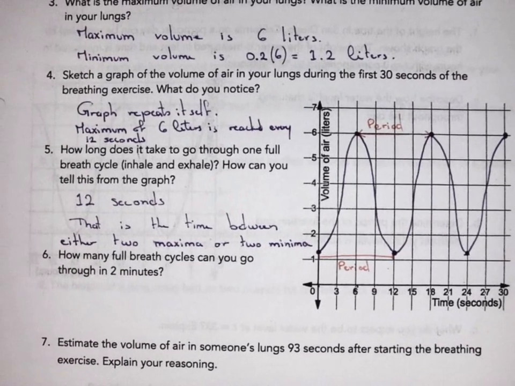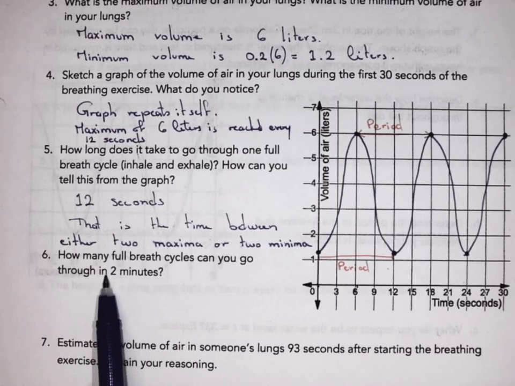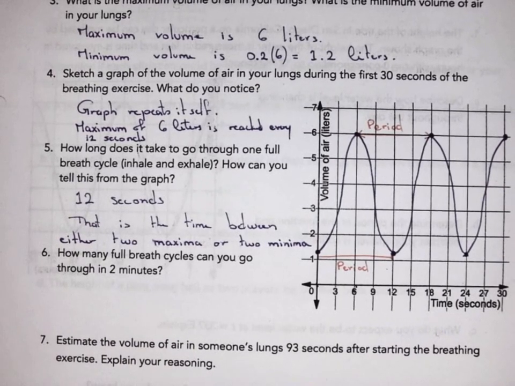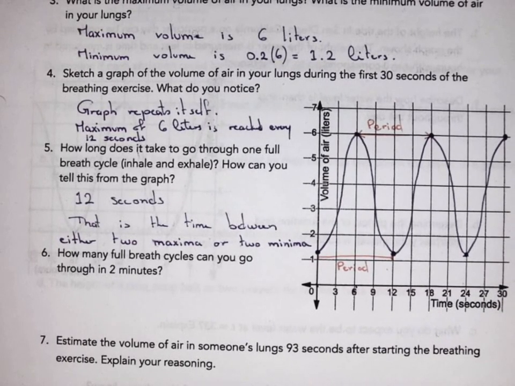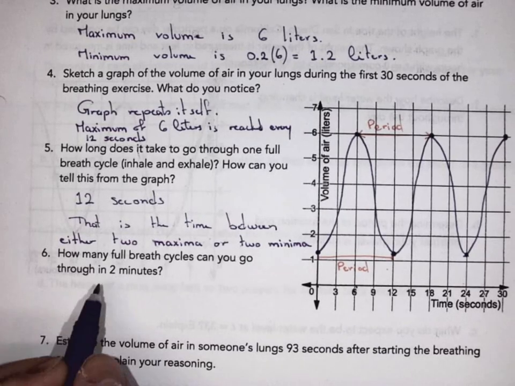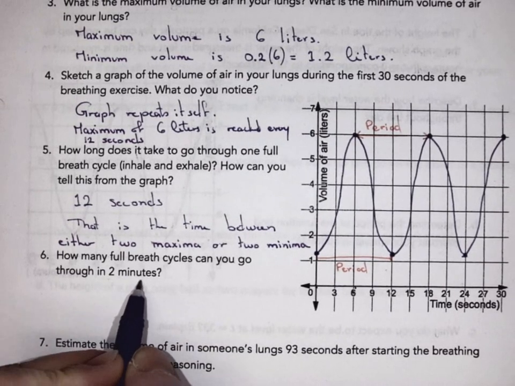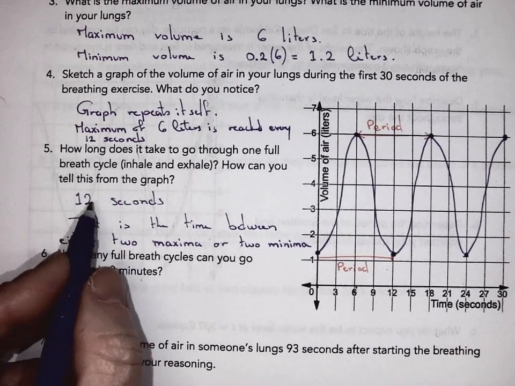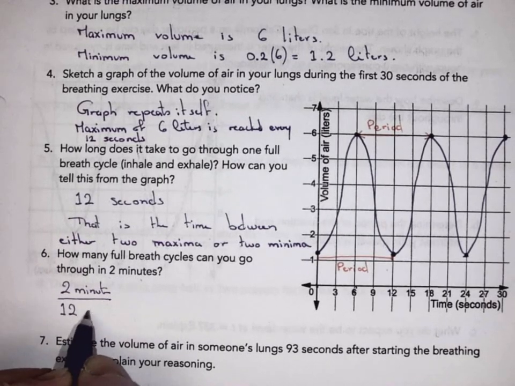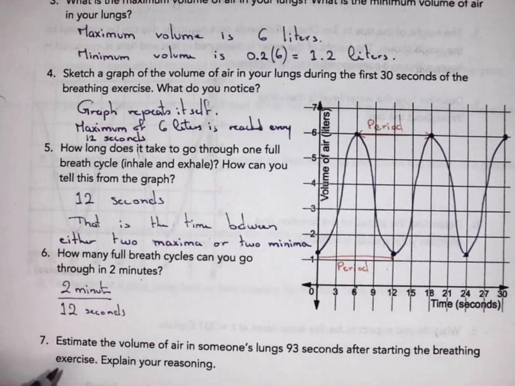Okay? How many full breathing cycles can you go through in 2 minutes? Well, how would we know that? If we know that one full breathing cycle in, out is 12 seconds, how many of those full cycles could I put in 2 minutes? Well, to know, we will divide, right? But those are not the same units. I have 2 minutes divided by one cycle, which is 12 seconds. And if you have any science at all, you would know that we can't do that, right? Those are not the same units.